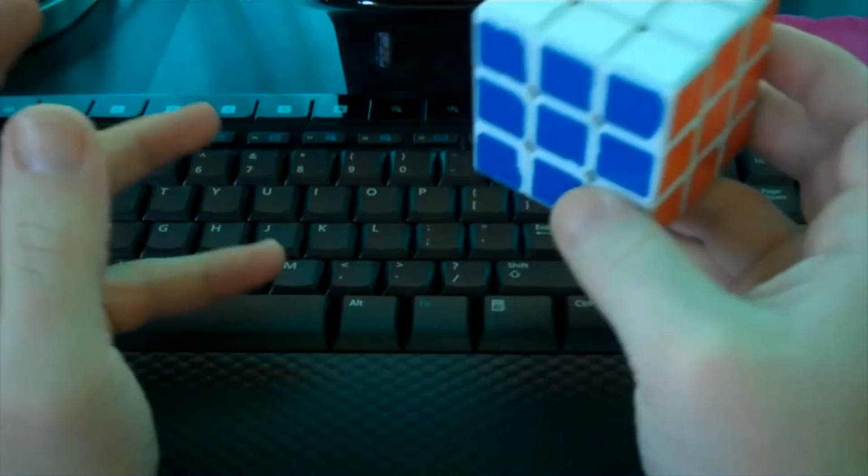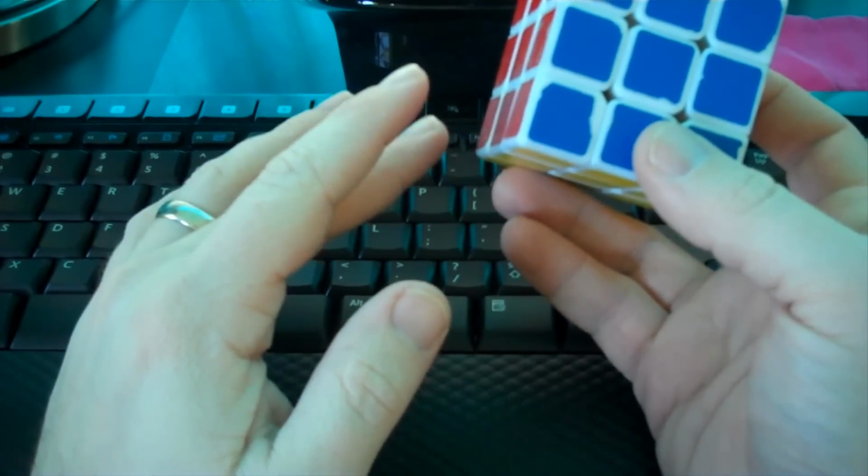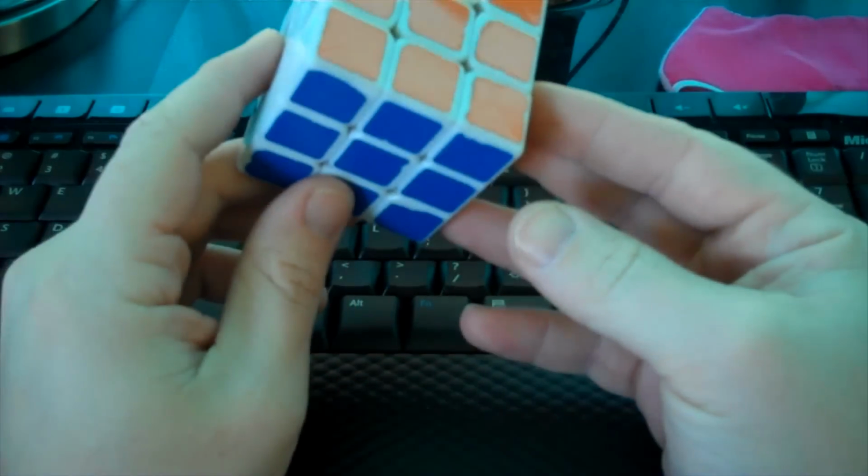Results may vary. For reals now, this is a beginner's Rubik's Cube tutorial. That means that you have little to no experience in solving the cube.